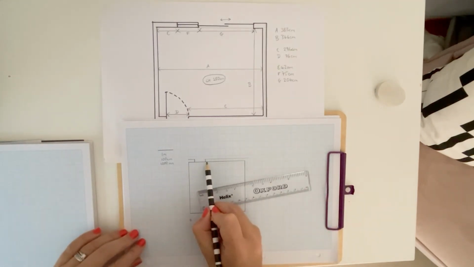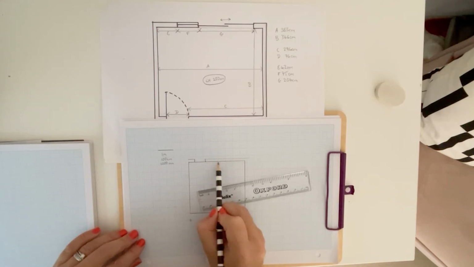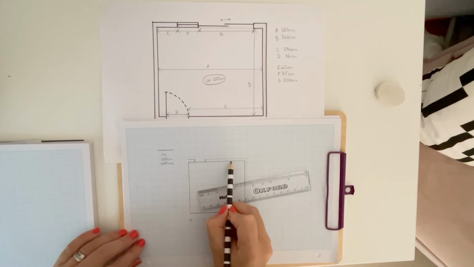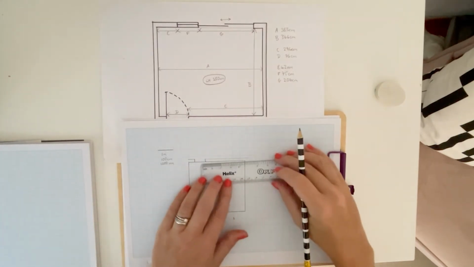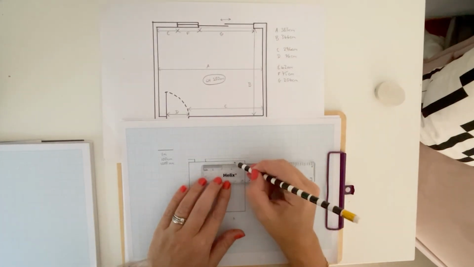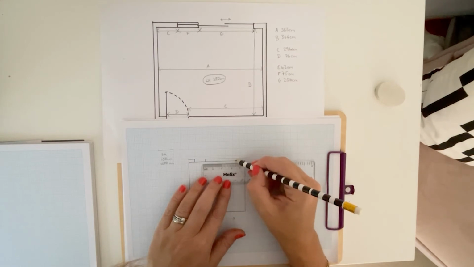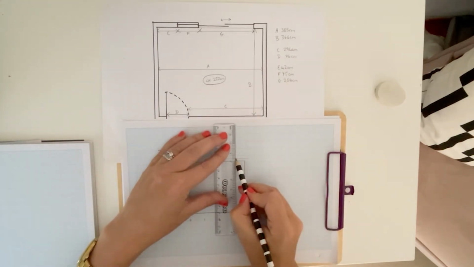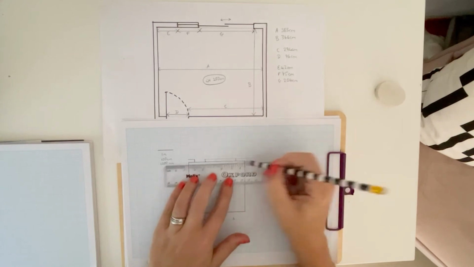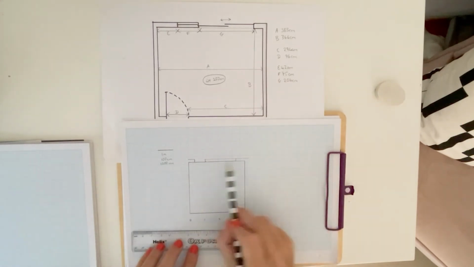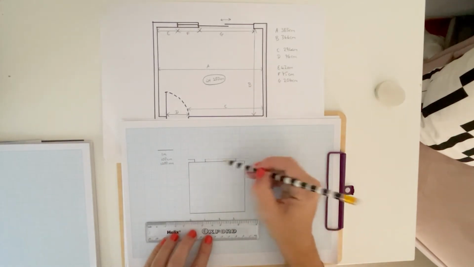So if we take it from here and we go 1 metre takes us to here, 2 metres takes us to here, and then 6 centimetres. So 1, 2, 6 is there. Okay, so those are the openings, the opening to the doors there.